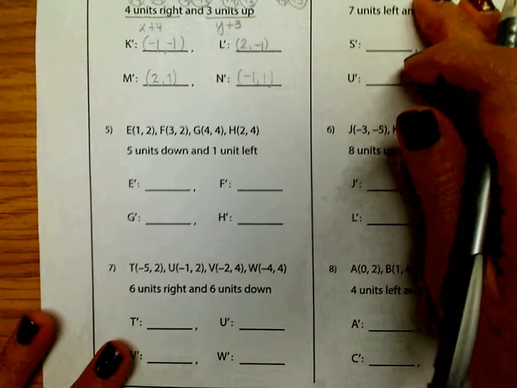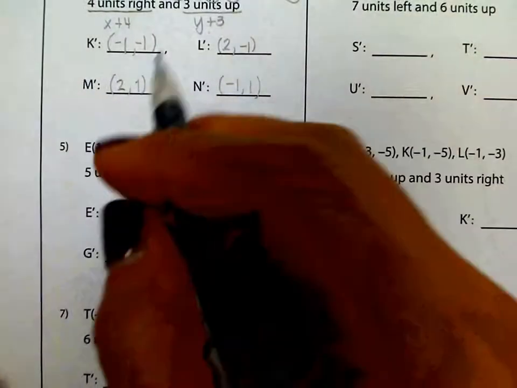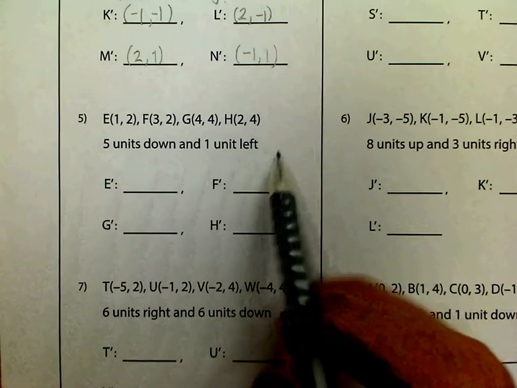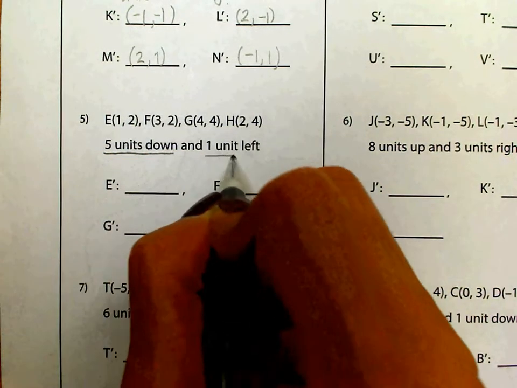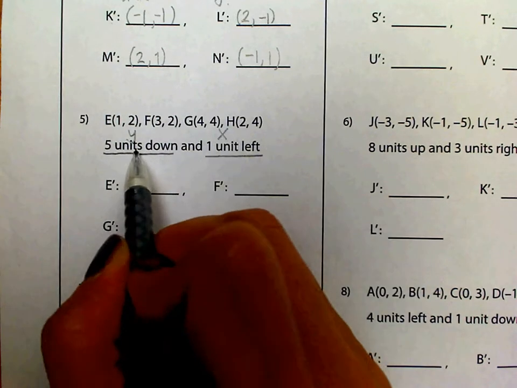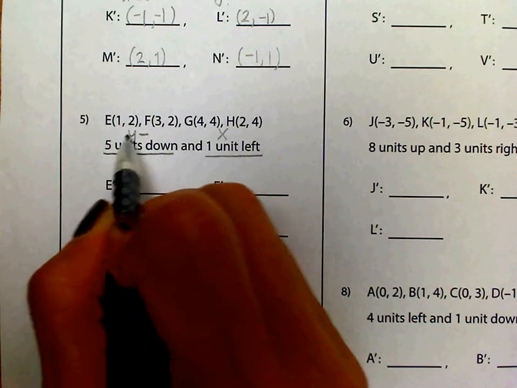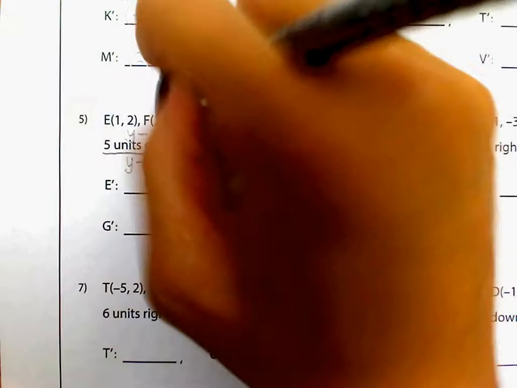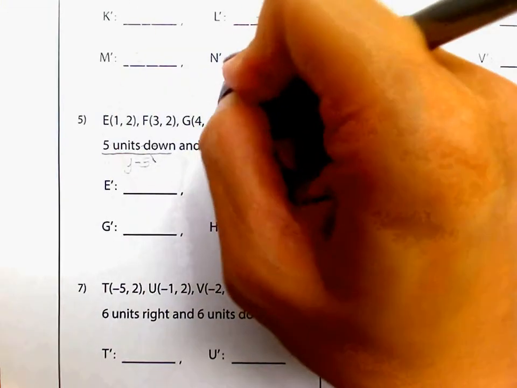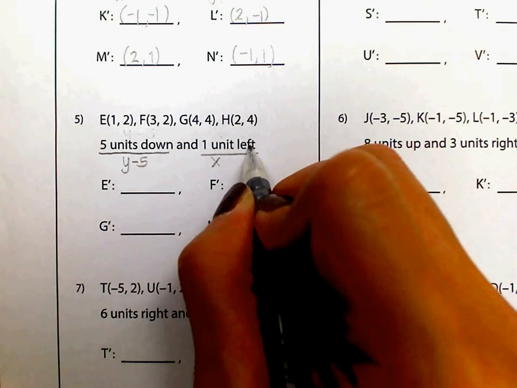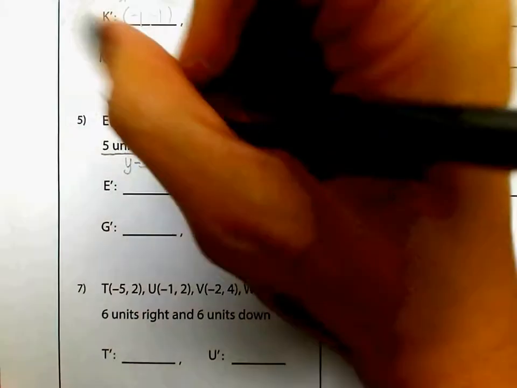Now let's go on to number 5. So here are our pre-image points. The direction says write the coordinates obtained after the given translation. So here's my given translation. I would underline the phrase if that helps. And down movement is y, left movement is x. So now down means subtract, so y minus 5. And then this is going to be x. Well, I wrote it above again. I need room. Okay. And then this one is x movement, so x, and it's also left, so that's an x minus 1. So this is my x, y coordinates.